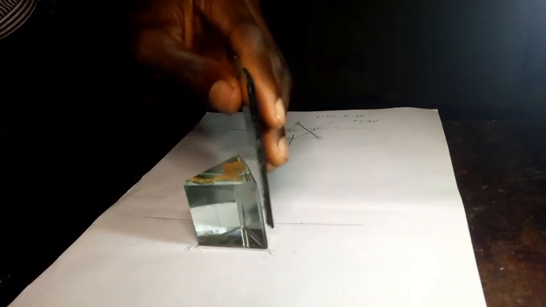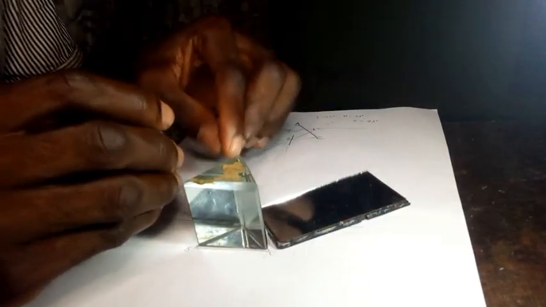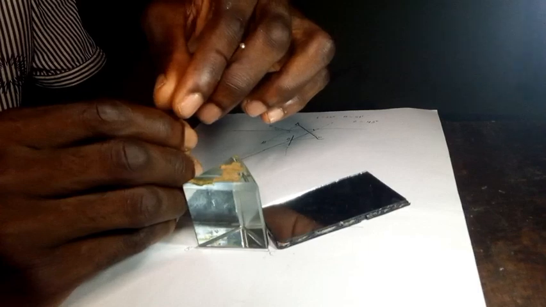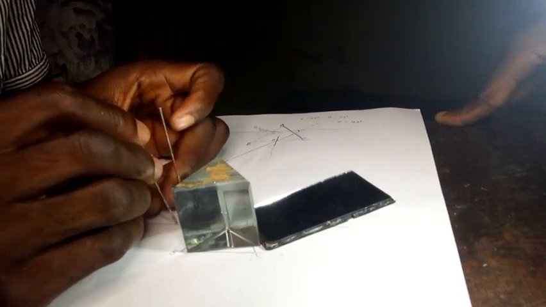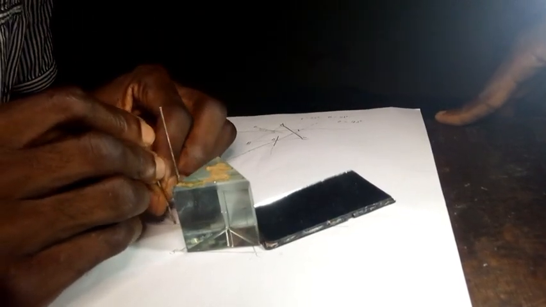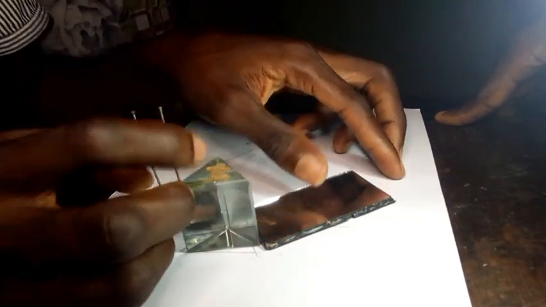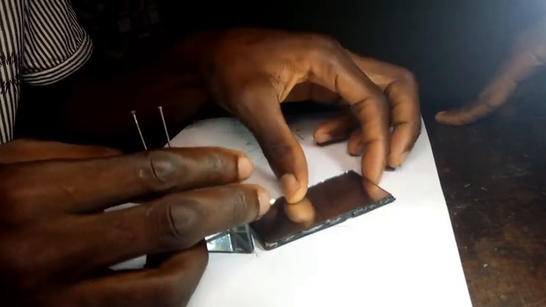Then I place the mirror as usual. Then I try to locate the image. I'm yet to fix the first two pins, so let's fix that here, and the other one here. So then I return my mirror.